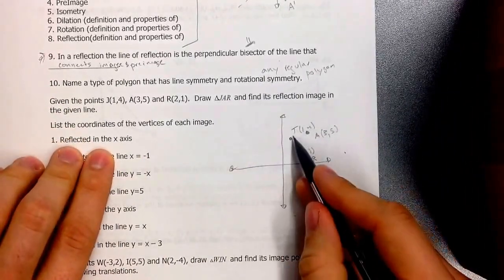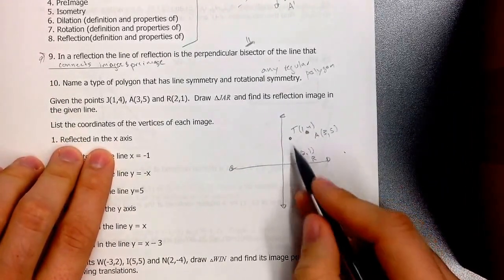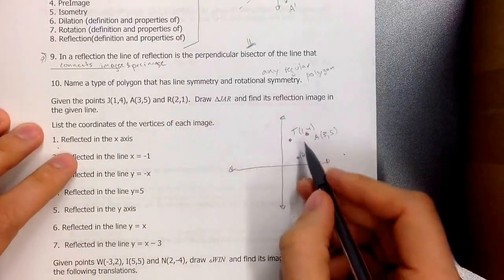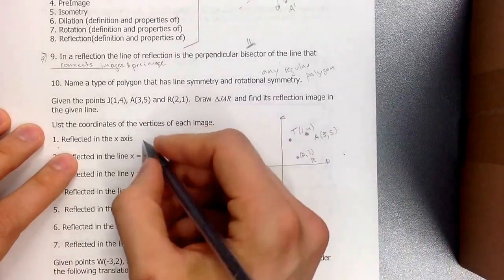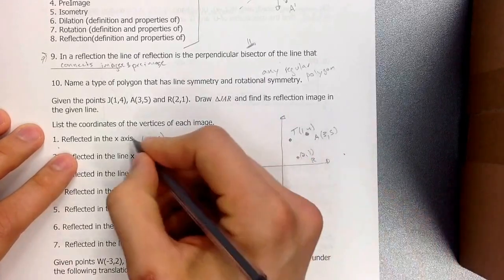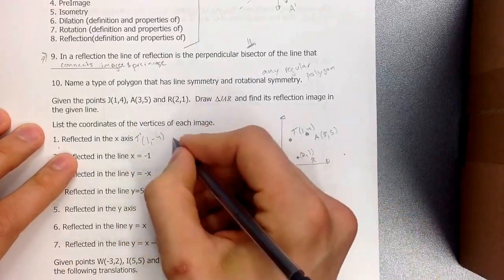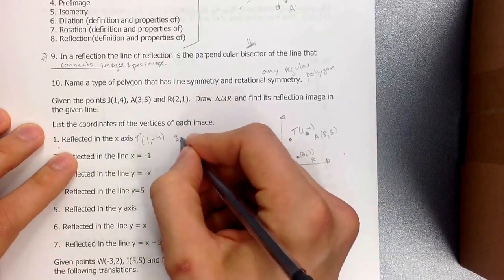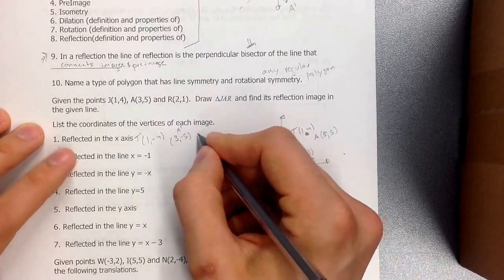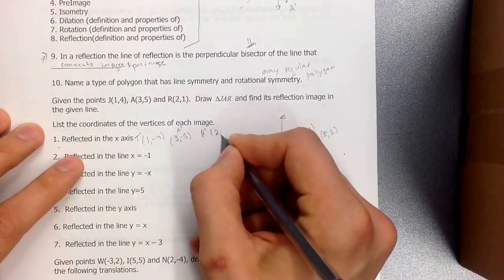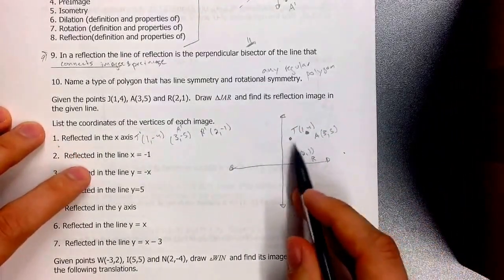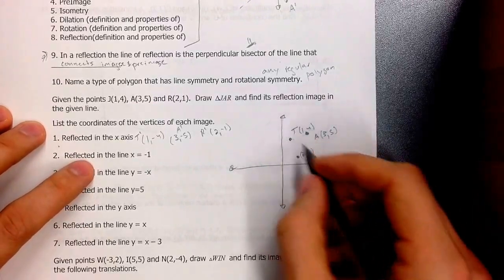If you look at the x-axis, everything's going to flip. Only my y is going to change, and I'm going to be the same distance y away as I am at the moment. So if I'm at 1, 4, my y is going to flip to a negative. That's going to be 1, negative 4 for J prime. That's going to be 3, negative 5 for A prime. And then R prime is going to be 2, negative 1. Again, it's going to flip across that x-axis, and it'll be a new point over there.